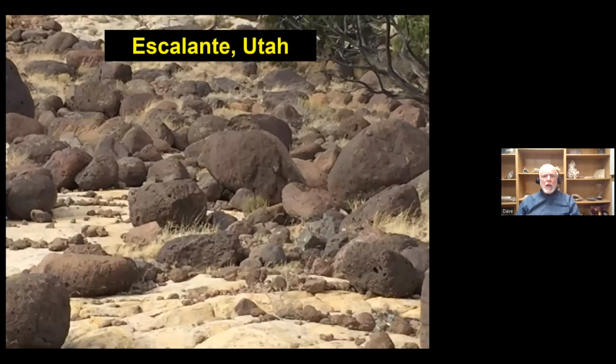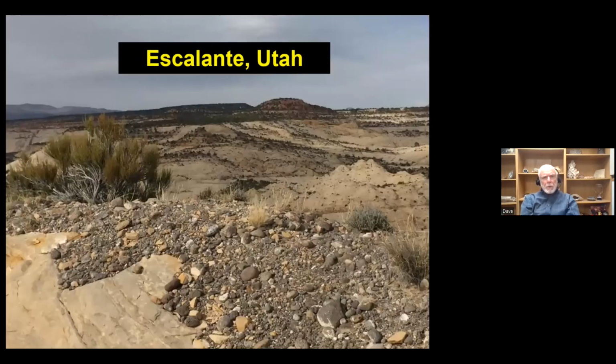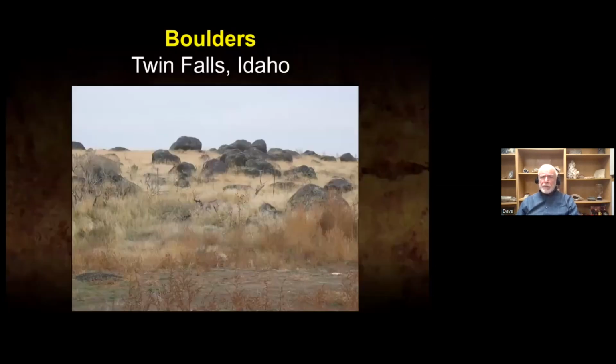I really do. So when I see these boulders at Escalante, Utah, and I see that these boulders are on the top of the ridge, and there's a canyon on one side and a canyon on the other side, it tells me the water depth was above the size of that canyon. It's chewing out that canyon very rapidly, and you see the boulders on top. Again, boulders indicate catastrophic flooding.